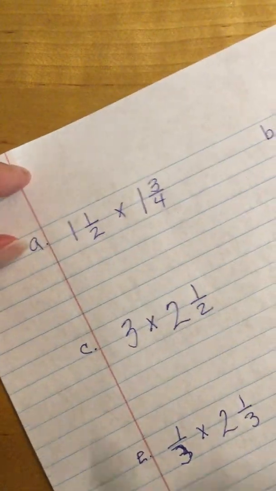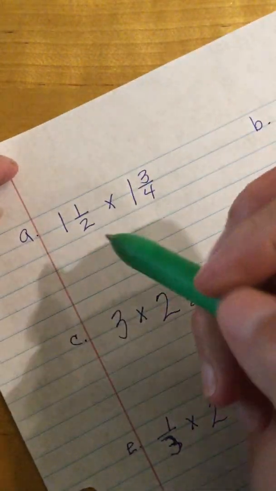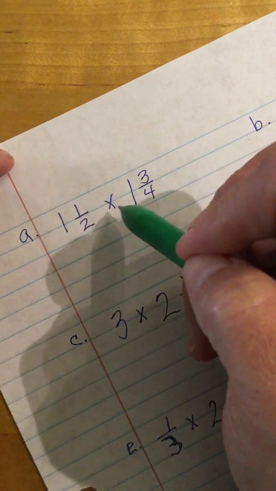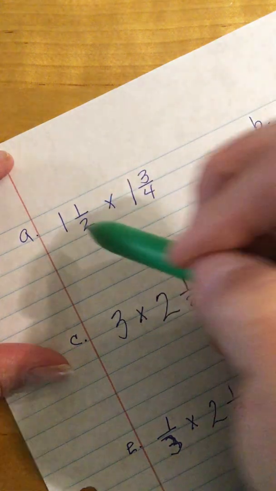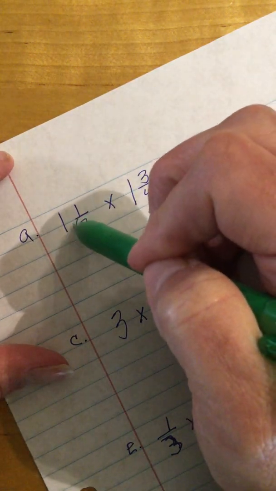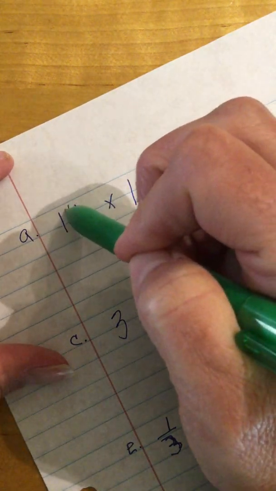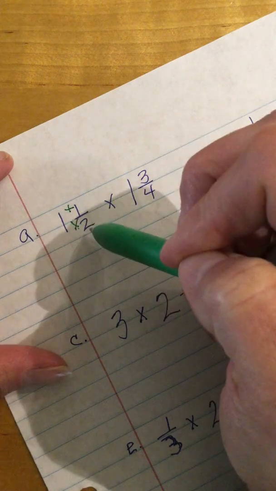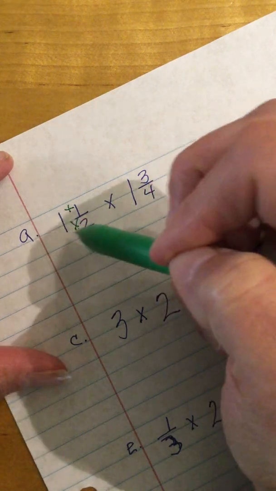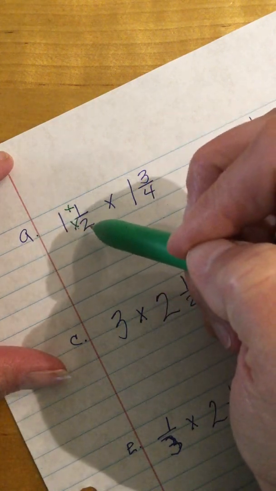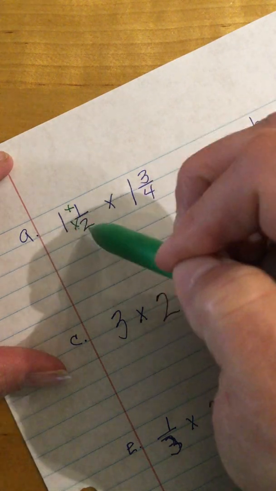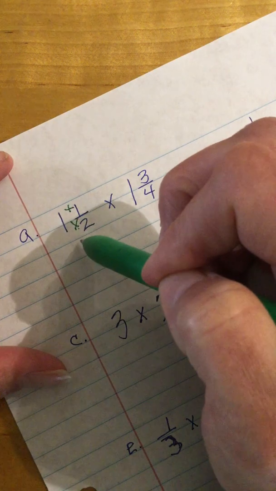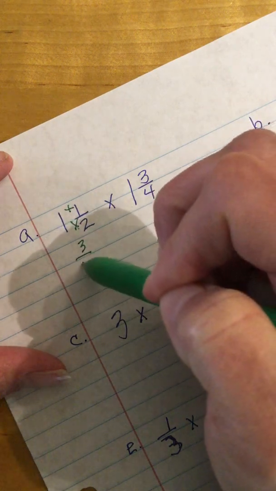All right, so for our first one, on A, we have 1 1/2 times 1 3/4. First thing I do, I multiply these two and I add that one. Remember, because I have a whole, which would be 2 halves, right? So I multiply 2 times 1, and that is 2 plus 1 is 3. So I have 3 halves.